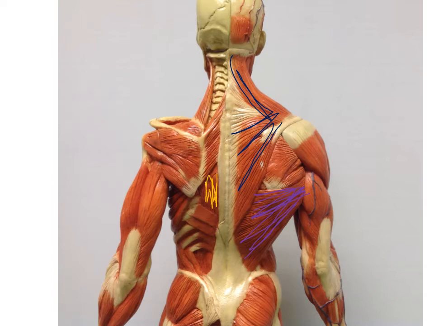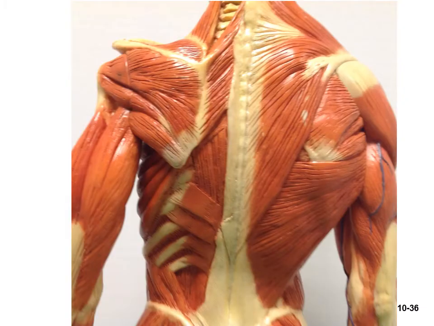You can see it here and here, but it is a muscle that runs the entire length of the spine. And then you have your deltoid muscle over here, and your rotator cuff muscles. You can see them here just deep to the trap as well. Here's a closer up picture. I will try not to draw all over this one, but you've got the trapezius muscle.